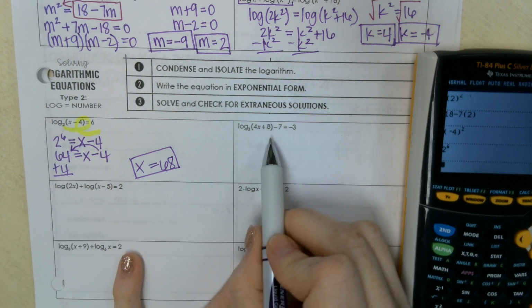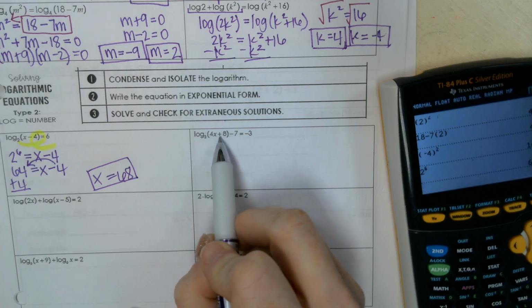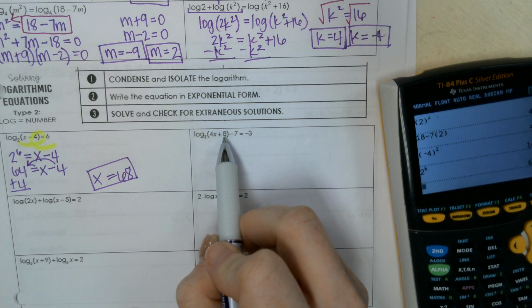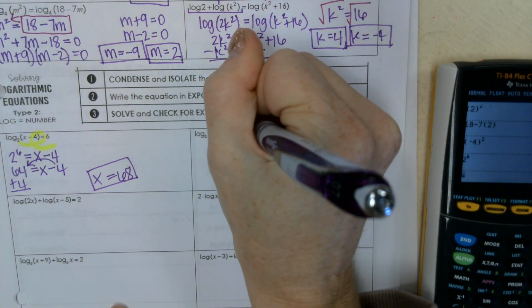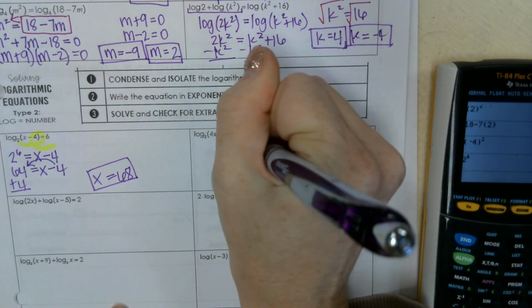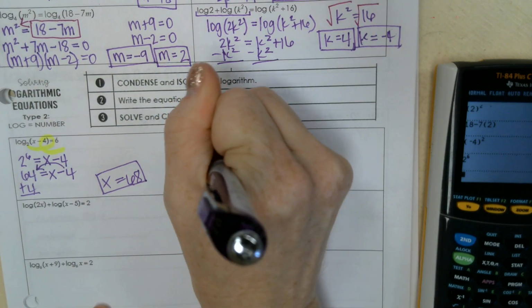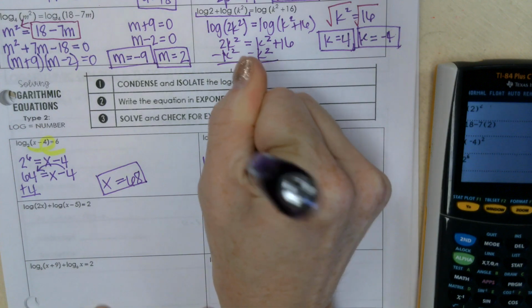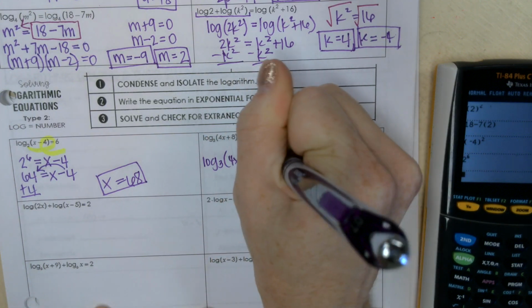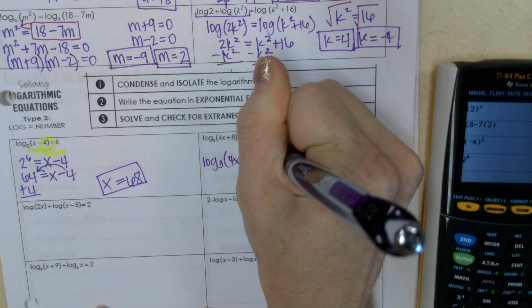Okay? Right here for this one, I've got an additional number that's not part of this logarithm on the left side of my equation. So the first thing I want to do is isolate the logarithm. That means I'm going to start by adding 7. So I have log base 3 of 4x plus 8 is equal to, oops, that would be 4. I almost put 10.